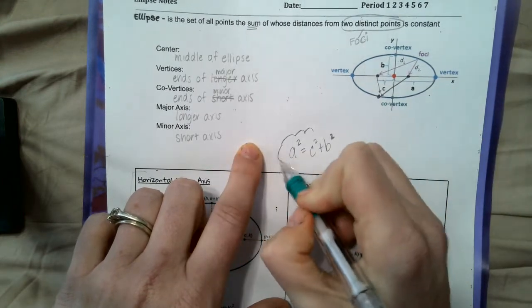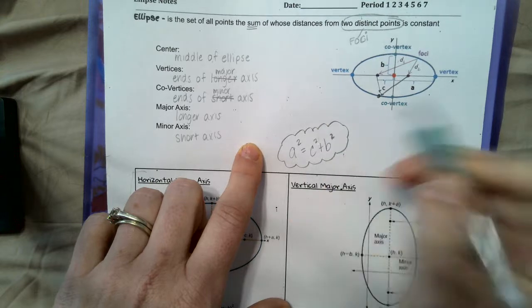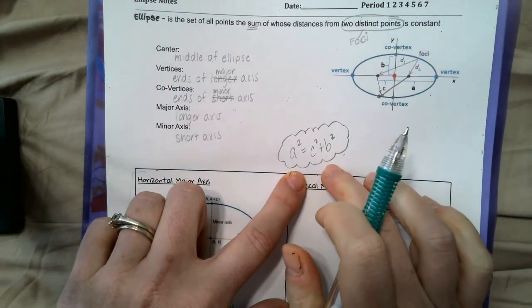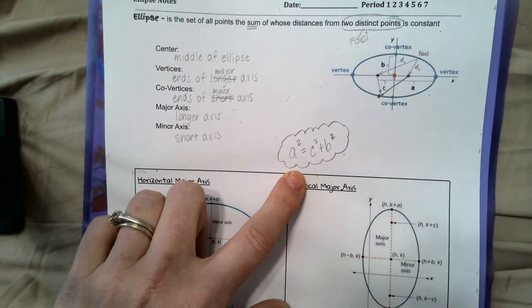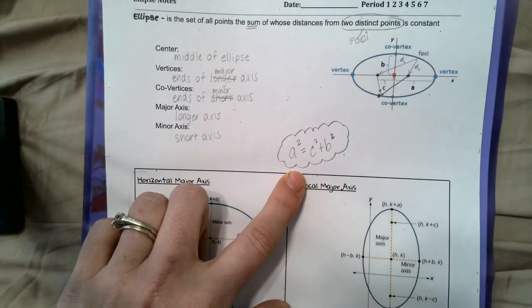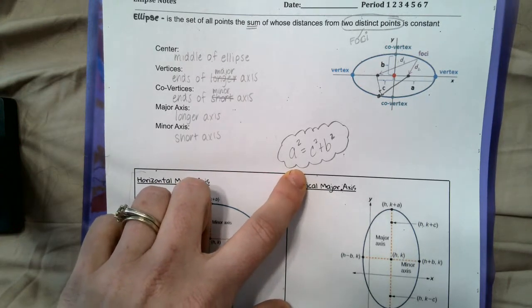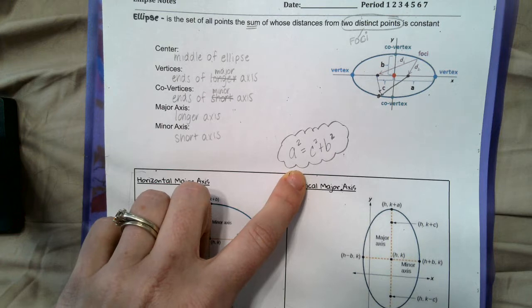Okay, that is something that is not on your formula sheet. So you're going to have to remember this. Whether you make a note card with it so that you practice it every day, or you write it on a piece of paper 10 times, for the ellipse, a squared equals c squared plus b squared.